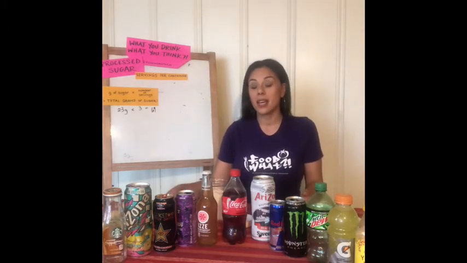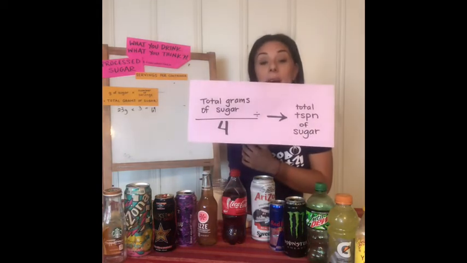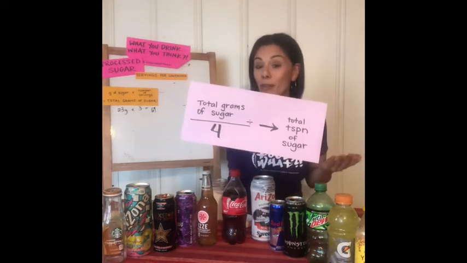So just how much is 69 grams of sugar? Well, let's find out by converting the grams into something that we're more familiar with, teaspoons. This is how we're going to do it. So we got the total amount of grams of sugar, which is 69 grams. We are going to divide the total grams of sugar by 4. Why 4?